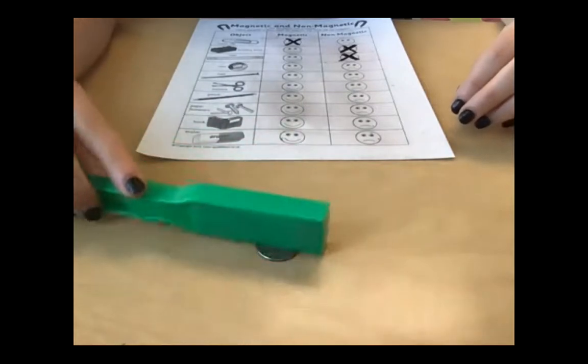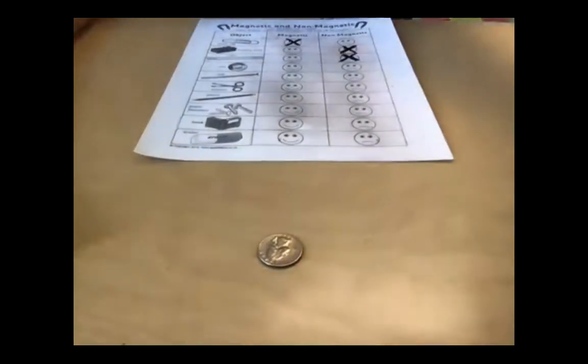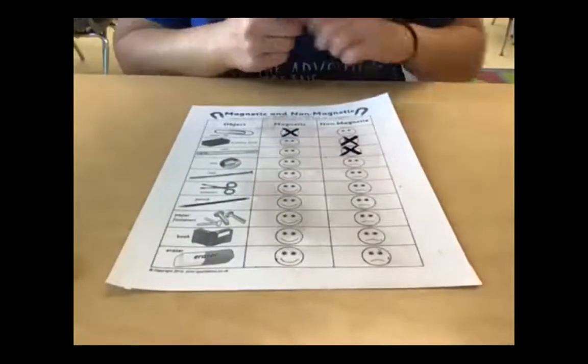What? What is going on? You mean that quarters and coins are not magnetic? Wow, you are exactly right. This is where it's important to remember that not all metals are magnetic, because coins are metal, but they are not made out of types of metals that are magnetic or will stick to a magnet. Isn't that crazy? So make sure you remember that. That's very important, that coins are not magnetic. Wow, totally learned something new today.